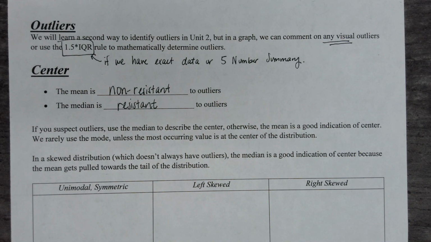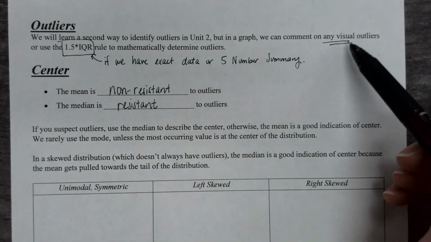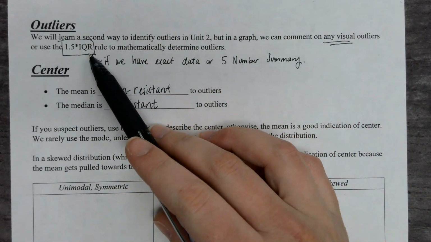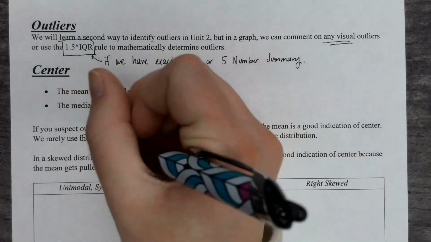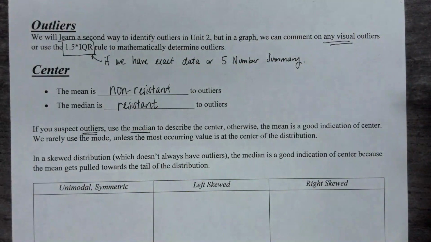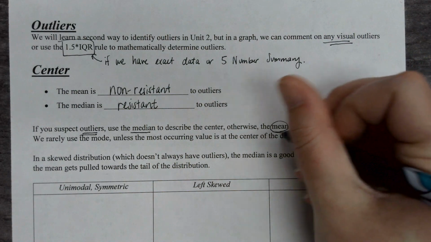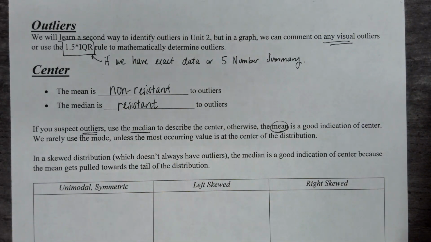Now, if you suspect outliers in your data set, so visually you can see outliers, or you determined one from the IQR rule, you're going to make sure that you use median to describe the center. Otherwise, you're going to use the mean for the center. Now, we don't use mode very often. The only time you can use mode is if it's in the center of the data.